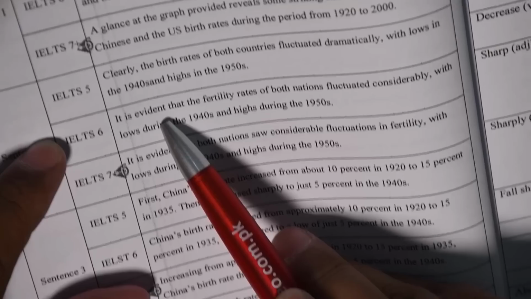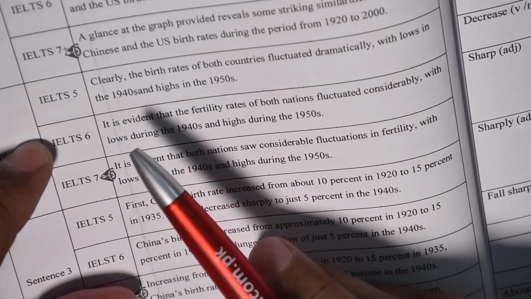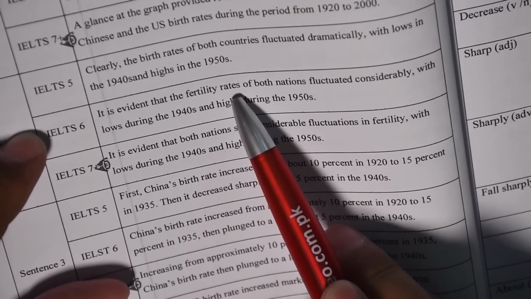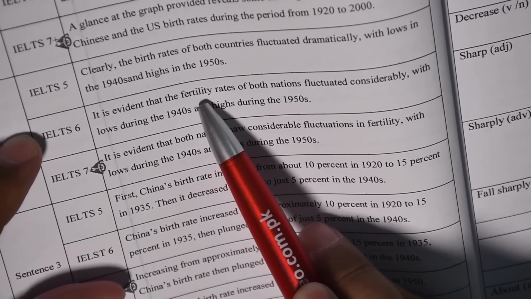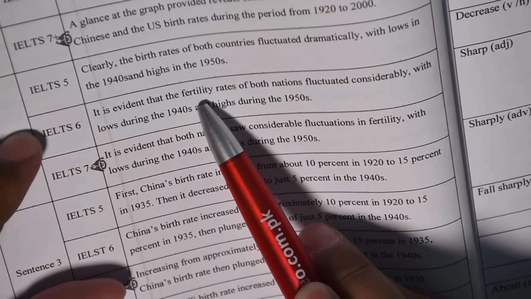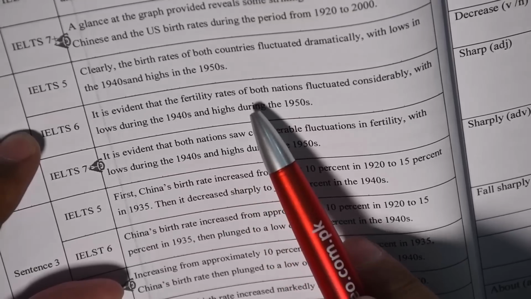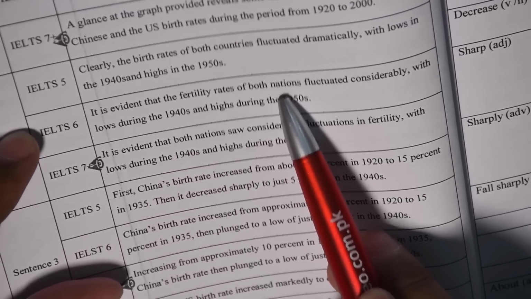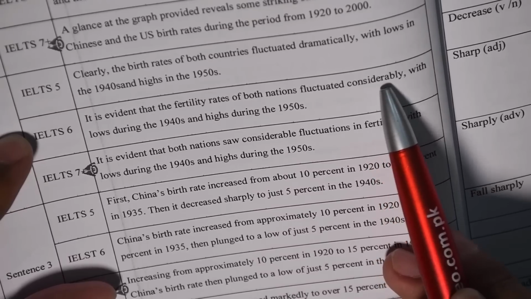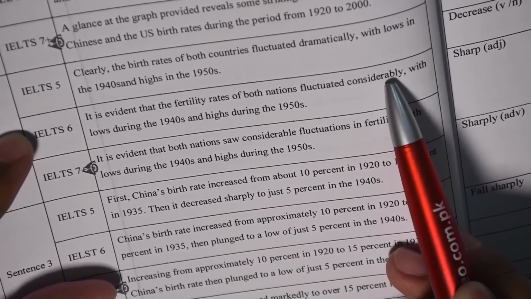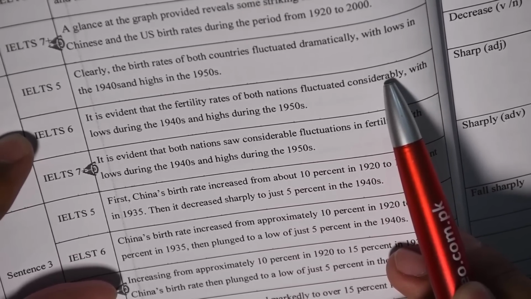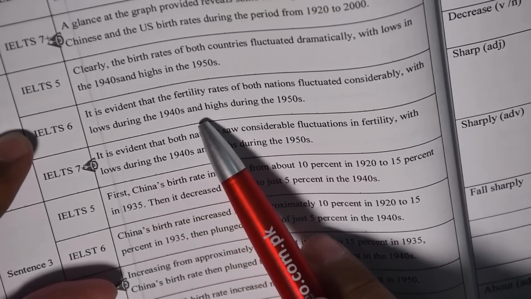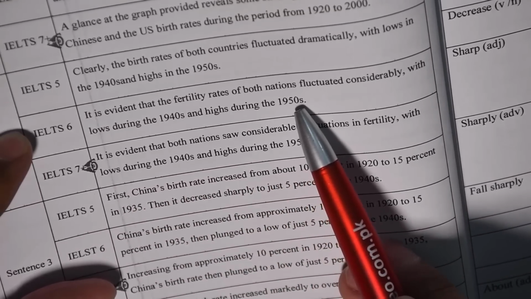It is evident. Over there they said clearly, but over here they say it is evident that the fertility rates. Instead of birth, the new word is fertility. That the fertility rates of both nations, for countries they are using the word nations, fluctuated considerably. Instead of dramatically, the good word is considerably, with lows during the 1940s and highs during the 1950s.